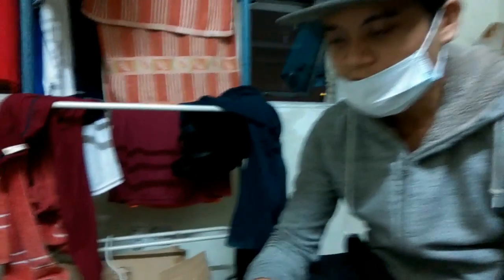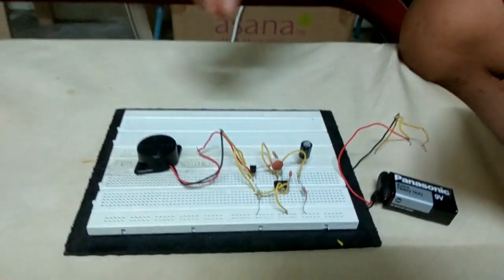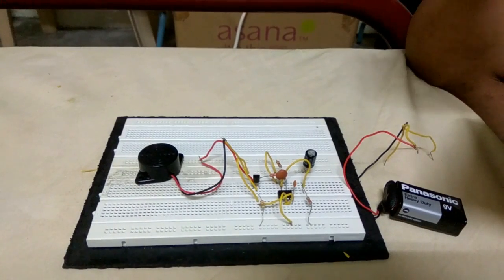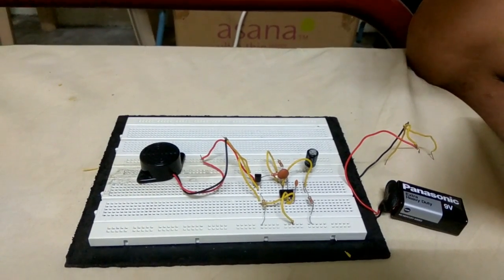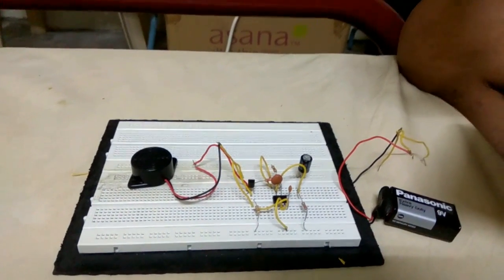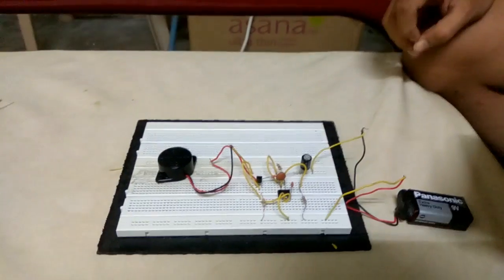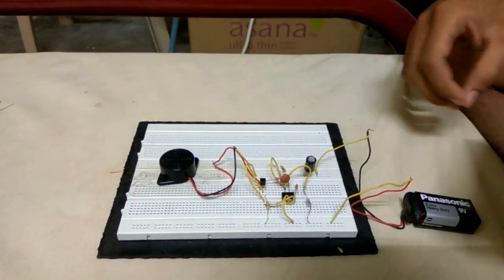Now we go to our project. We use the handphone as a radiation source to make sure the buzzer will sound louder. So when somebody calls me, my handphone will ring.